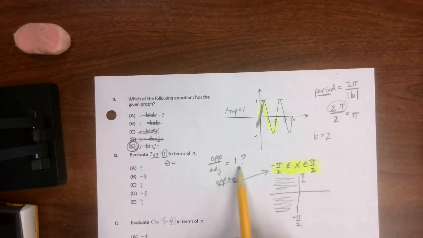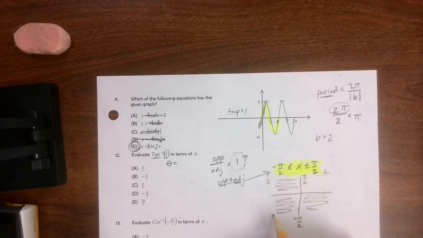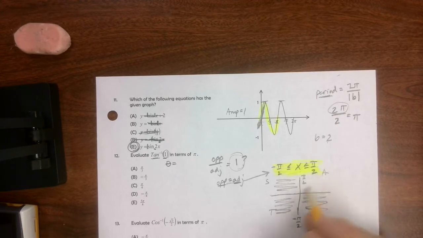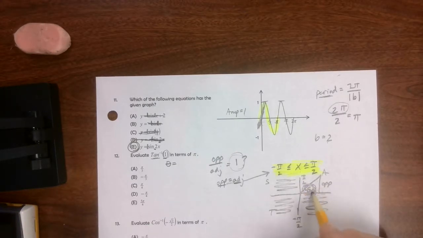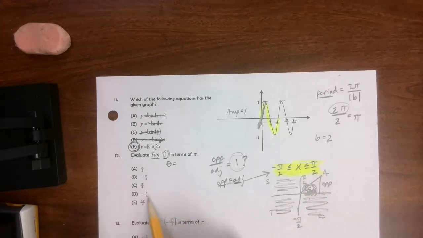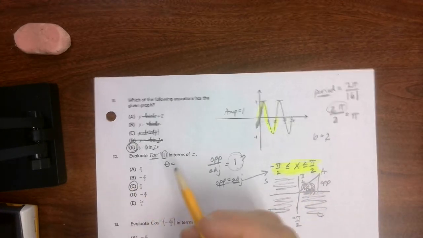Where could tangent be positive? Not here, because All Students Take Calc. Cosine's the only thing positive down here. So we know we're stuck in this quadrant, and the only way you can have the opposite and the adjacent be equal is if this is 45 degrees. For the 45-45-90, these two sides will always be the same. So there's our answer, 45 degrees. Now in terms of radians, what is it? That would be C.